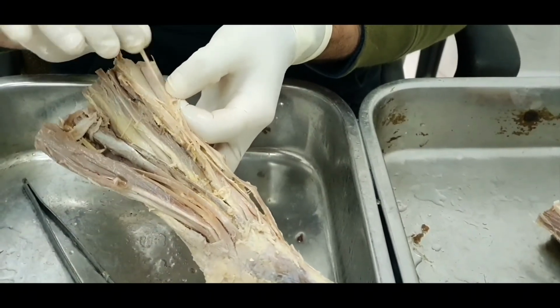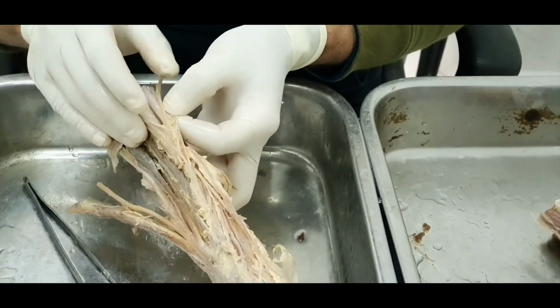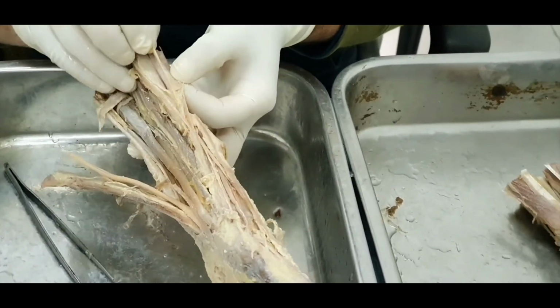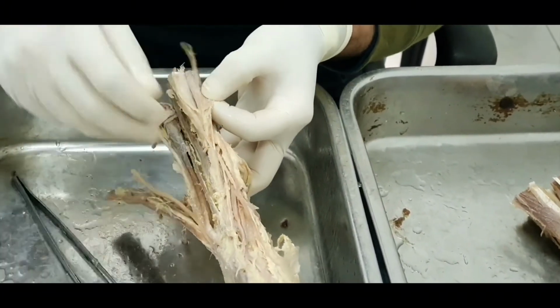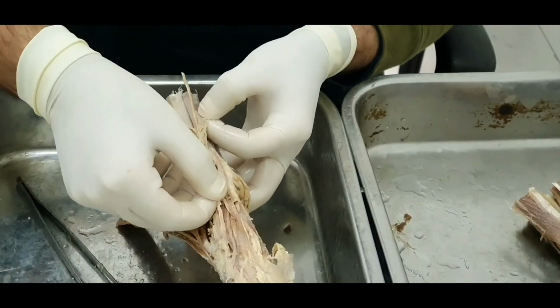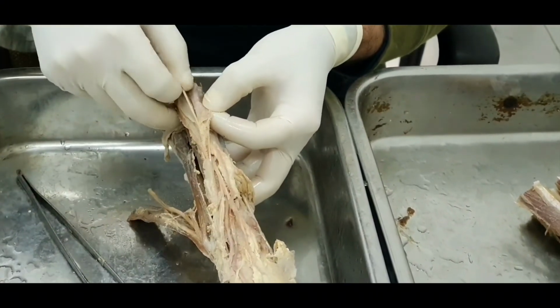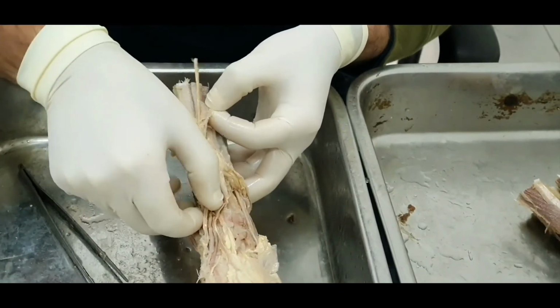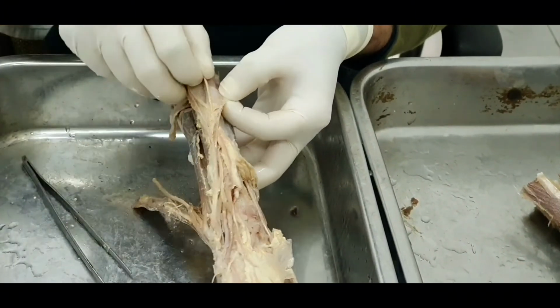When I'm pulling it out like this, you can see that this thing is being pulled. So this is the radial nerve, the superficial branch of the radial nerve.